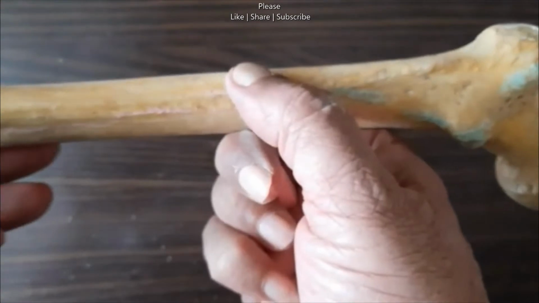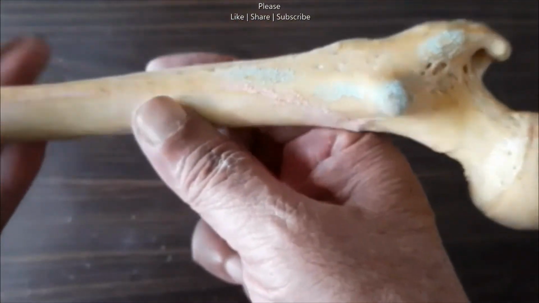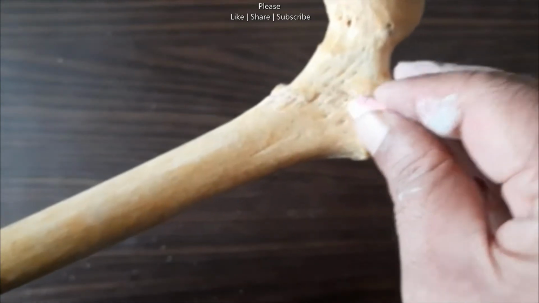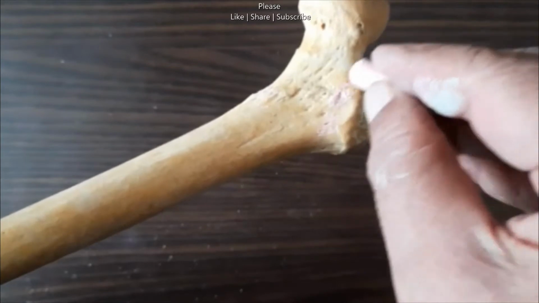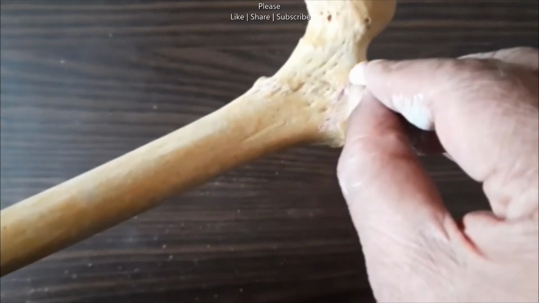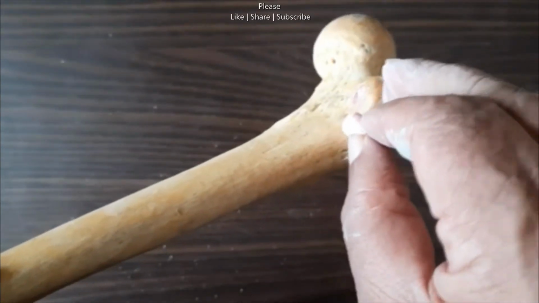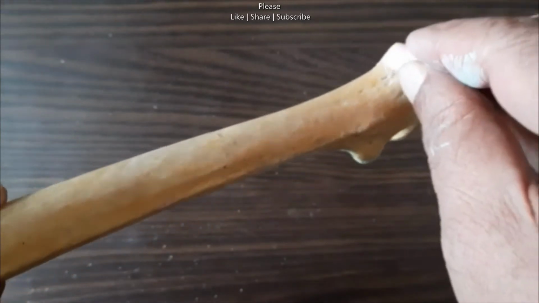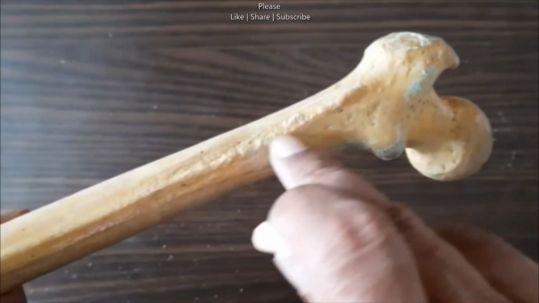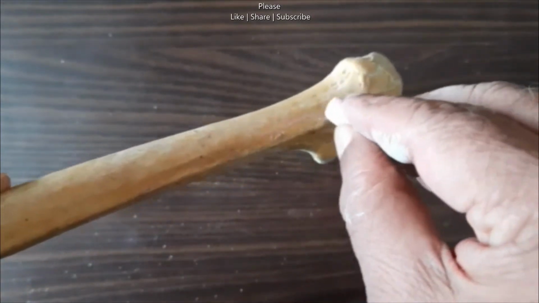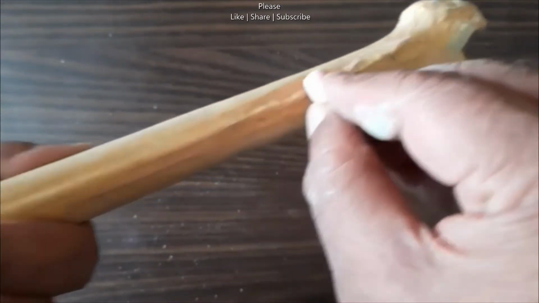Similarly, the vastus lateralis takes its origin from the intertrochanteric line just below the greater trochanter, or on the surface of the greater trochanter. Then it winds round and goes posteriorly, just lateral to the gluteal tuberosity.